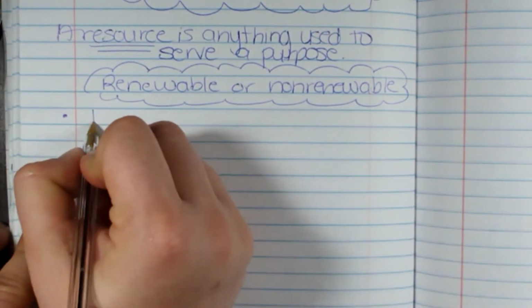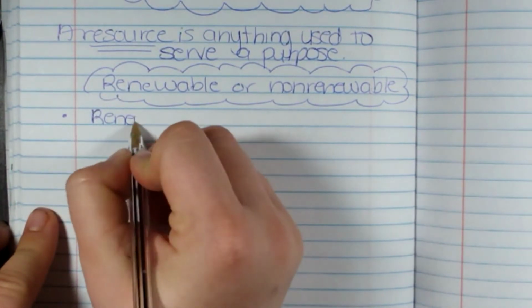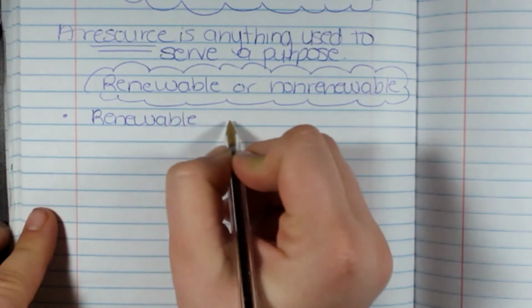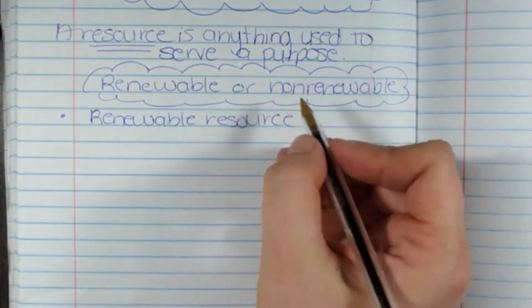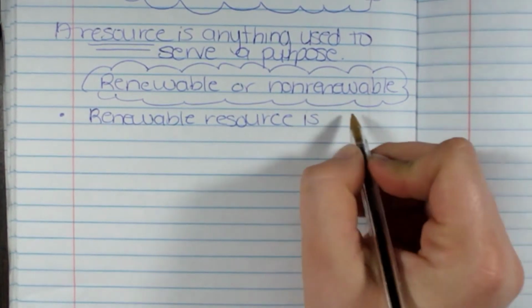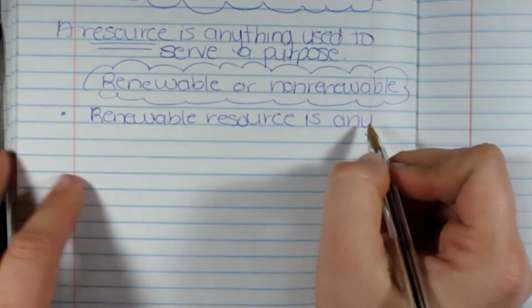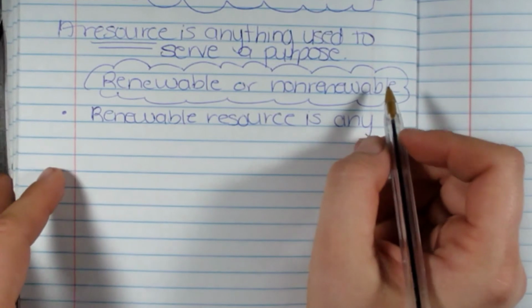Okay, a renewable resource is any resource that cycles or can be replaced within a human lifespan.